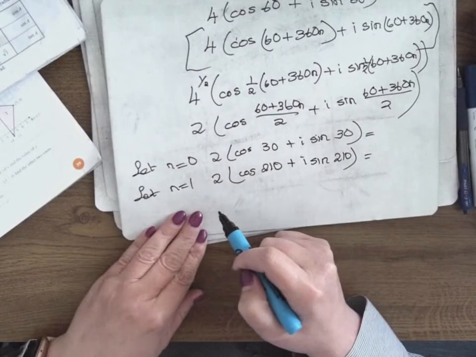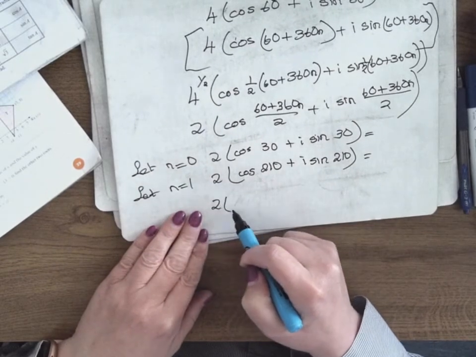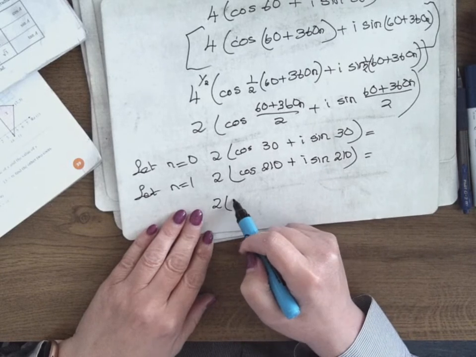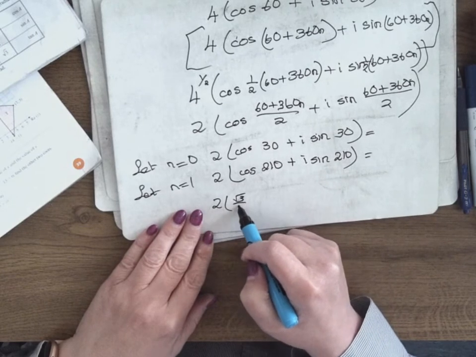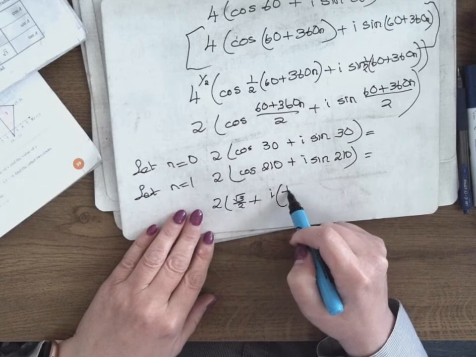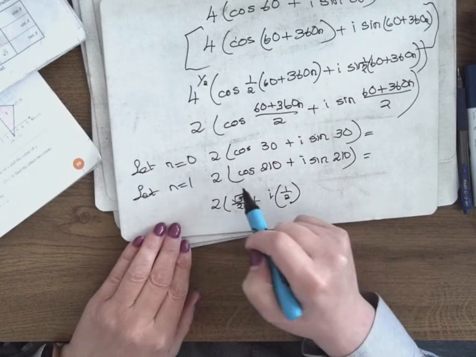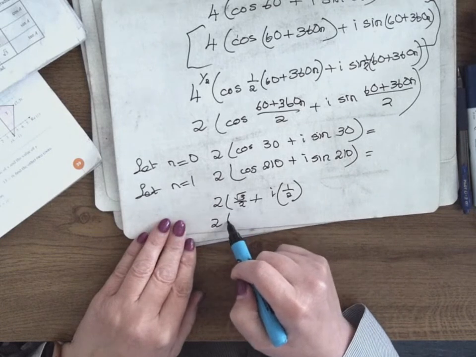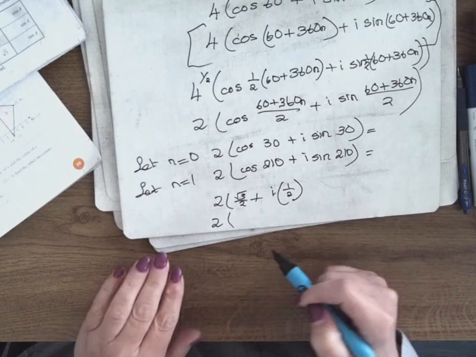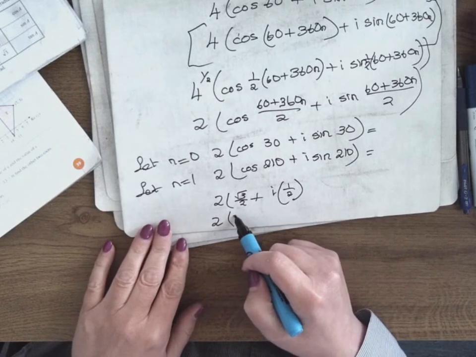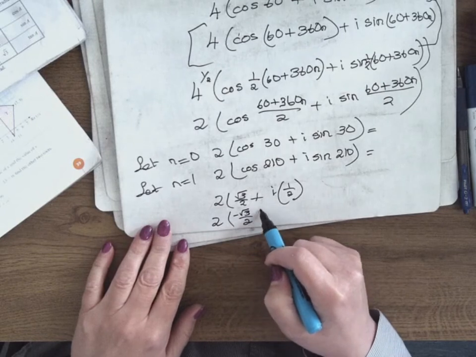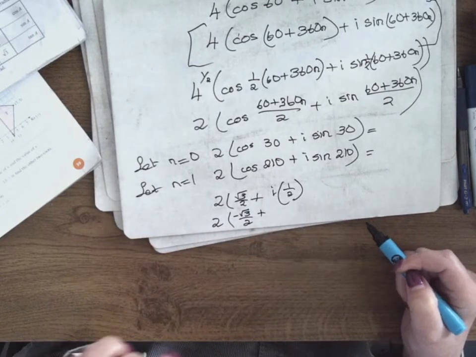So the first answer would be 2 times cos of 30. Cos of 30 is root 3 over 2, and sine of 30 is a half. So i times a half. That's answer number 1. And answer number 2 is 2 times cos of 210, which is minus root 3 over 2, and sine of 210 is minus a half.